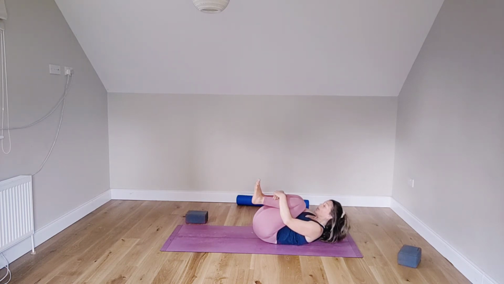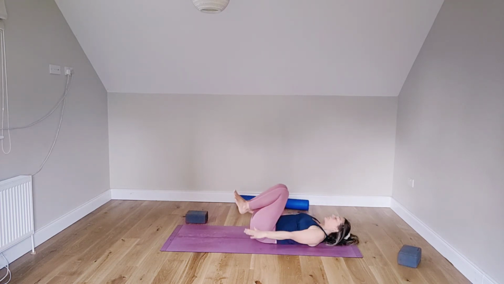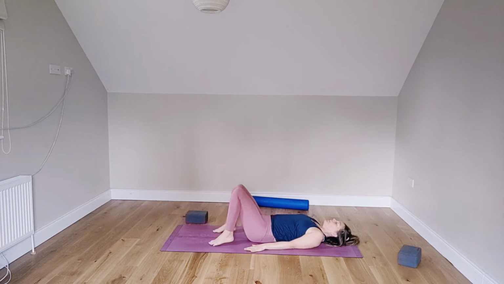And reach your hands forward, trying to get your fingers beyond your toes for 10, 9, 8, pull into your core, 7, 6, 5, 4, 3, 2, 1, and then slowly calm down and just bring your feet to the ground just behind your hips.